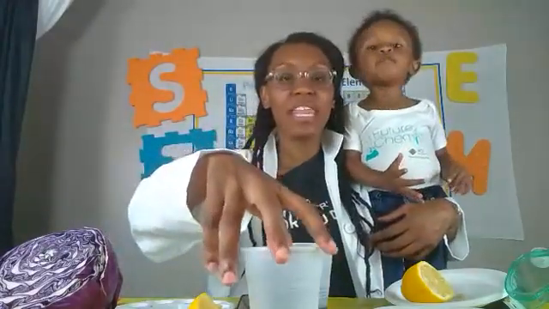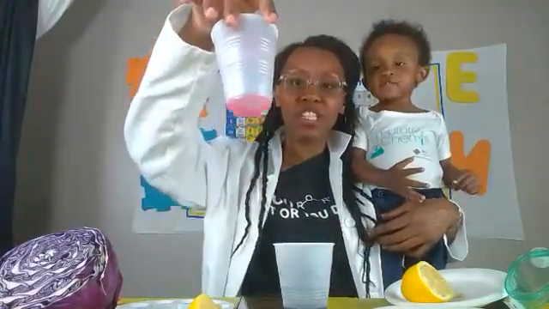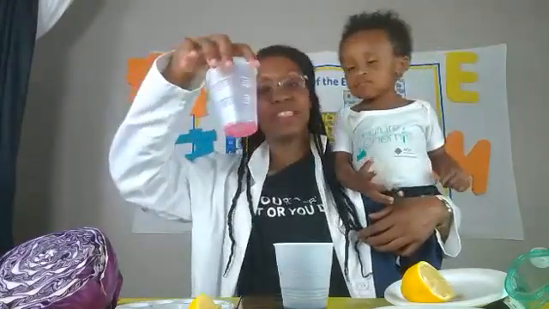Now, for cabbage juice, whenever you have red and pink, that pH is around a 2. And so this is going to be a 2.